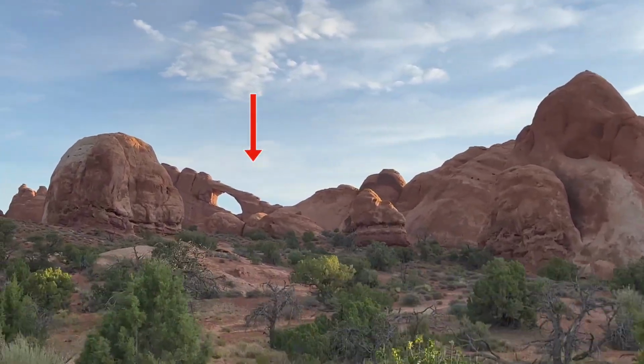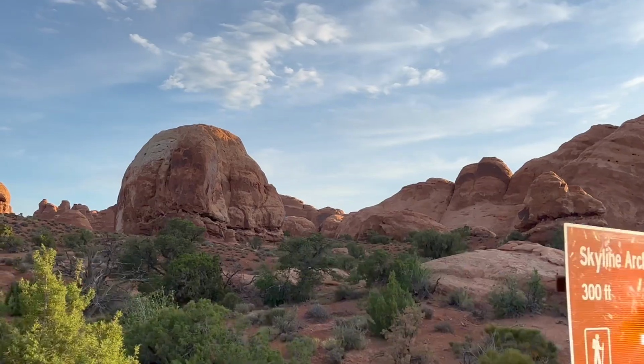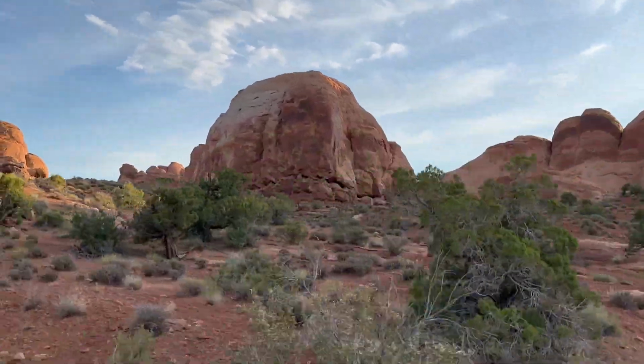This is the first arch we noticed on the drive. Arches National Park contains more than 2,000 arches.